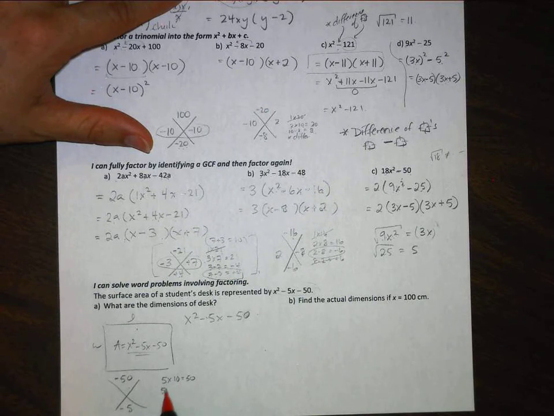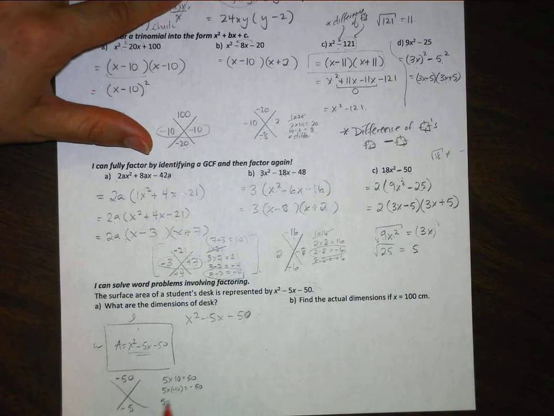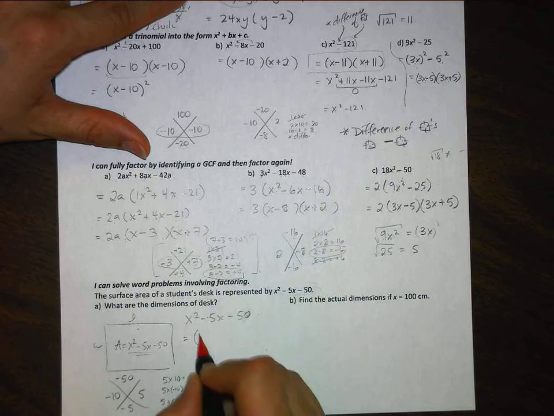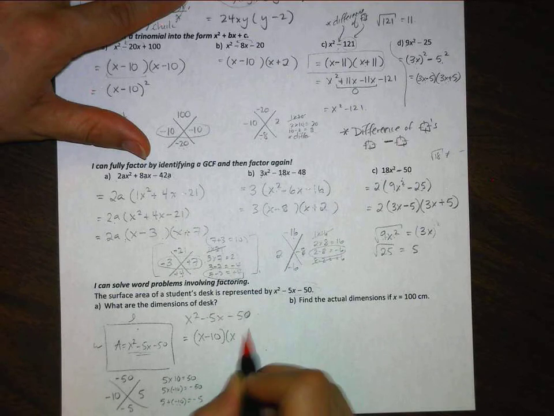So does 5 times negative 10 equal negative 50? Yes. What if I add those 2 numbers? 5 plus negative 10. Yep, that's negative 5, because 10 is double 5, and I'm going to be left with a 5 there. So it's negative 10 and a positive 5. So when I factor this, this is x minus 10 and x plus 5.